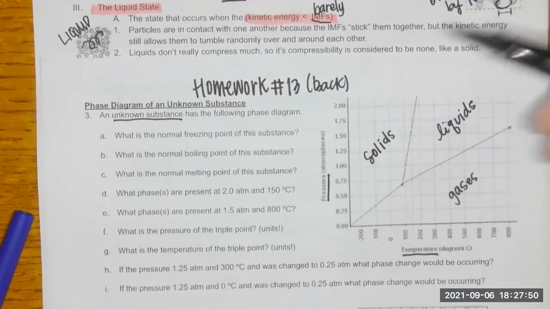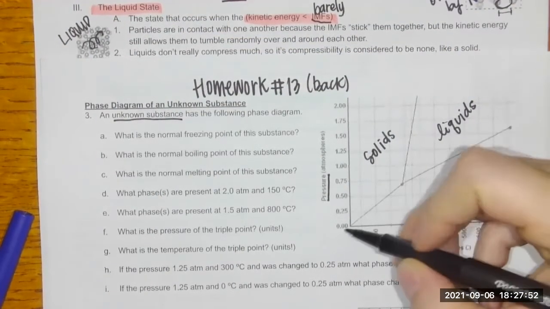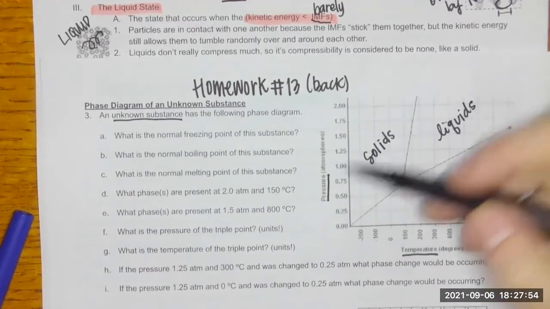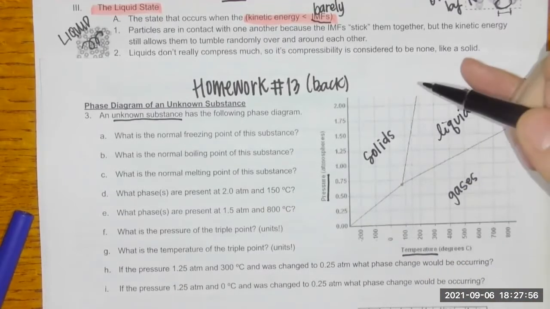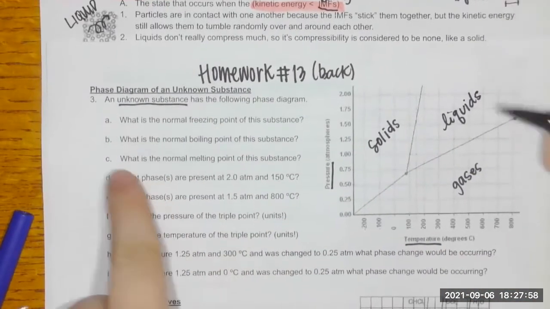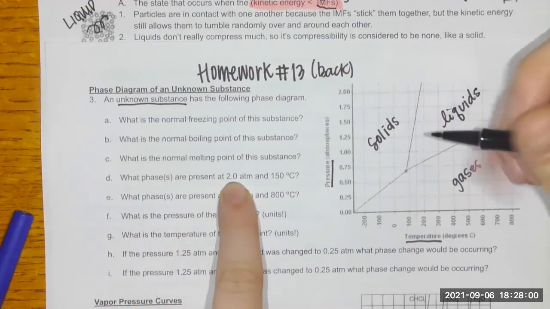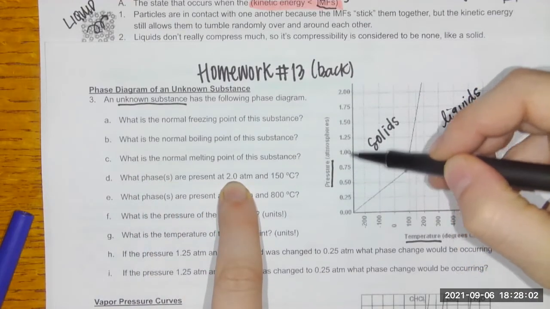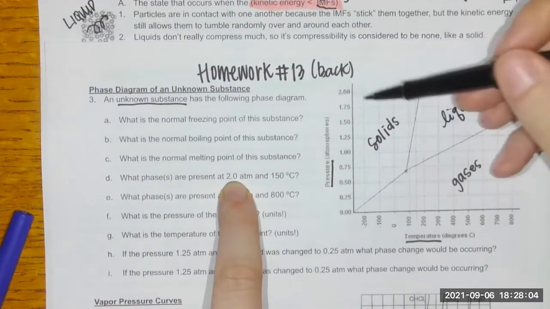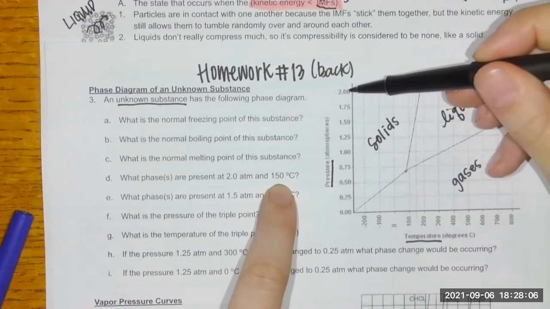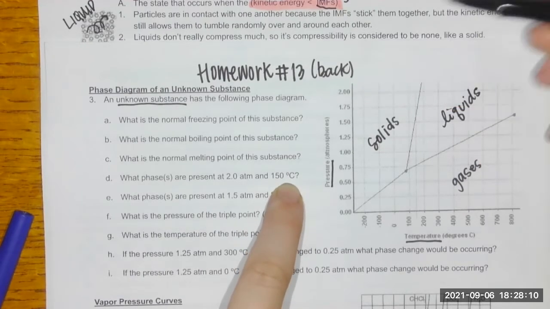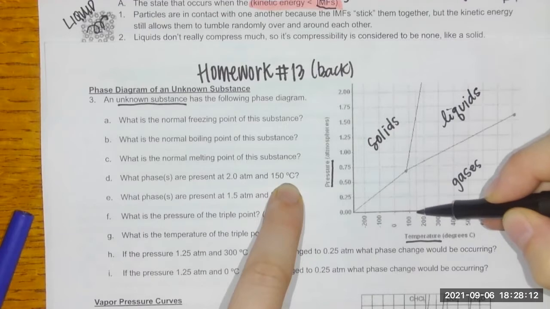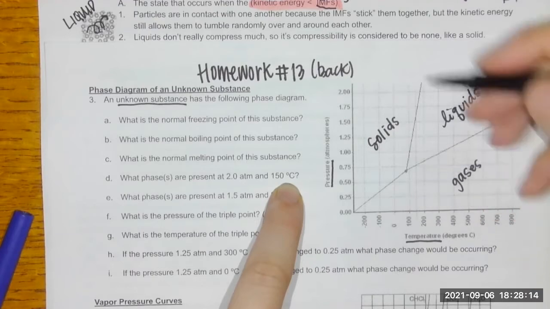And if we knew what it was, we'd be able to say, when this substance is at, let's see, 2 atmospheres of pressure and 150 degrees Celsius, that's this line. I kind of tried to draw it in for you. You see that one?